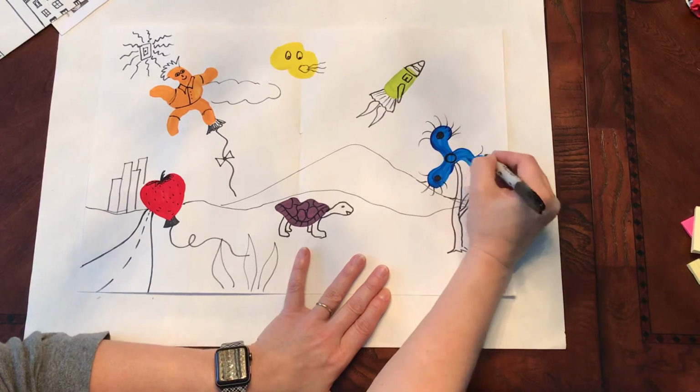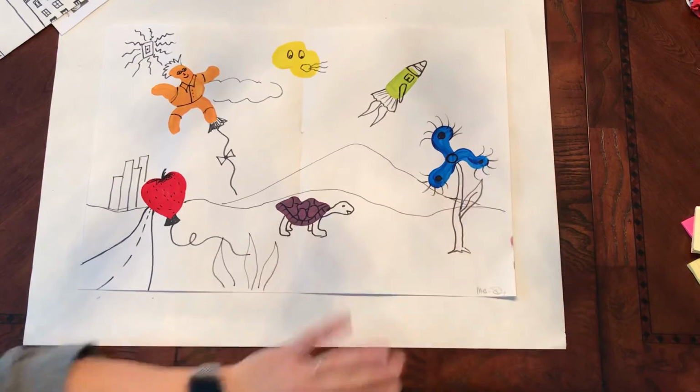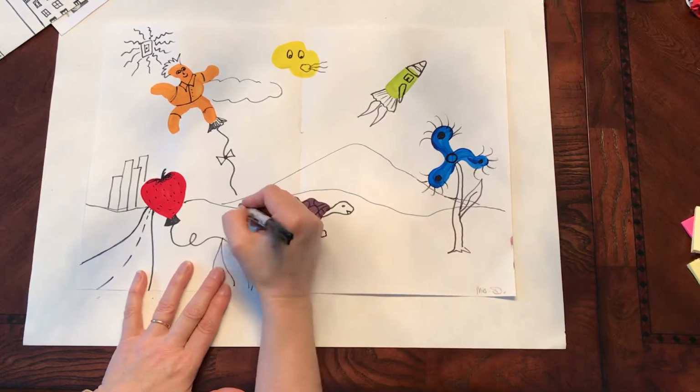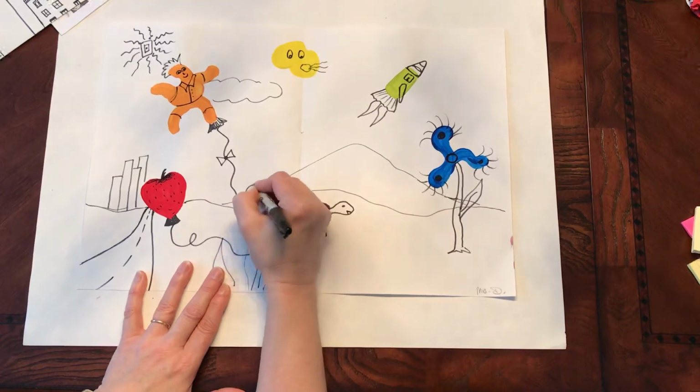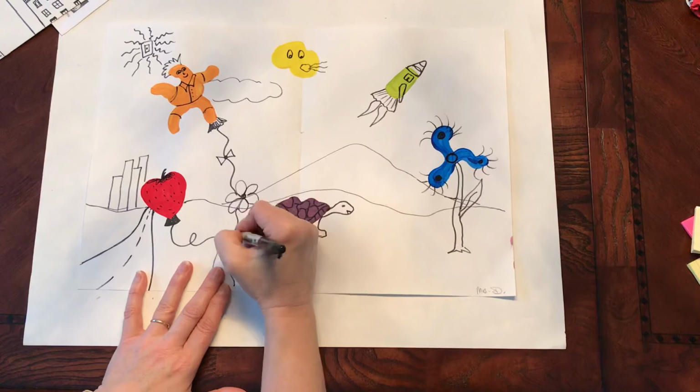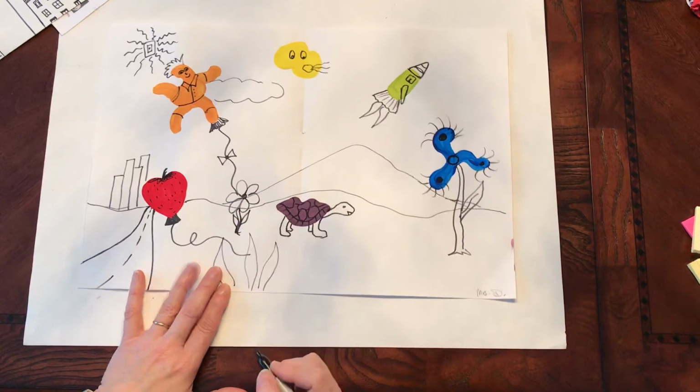I don't know. You get to have fun with it. So there's a flower there, and so if I put a flower here, then maybe I might want to put a couple other flowers on the ground, coming in there.